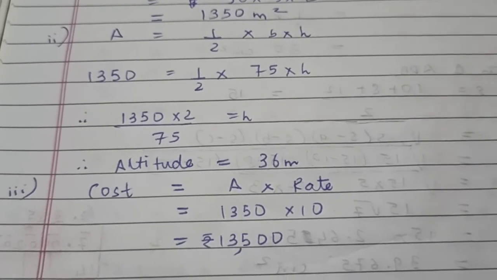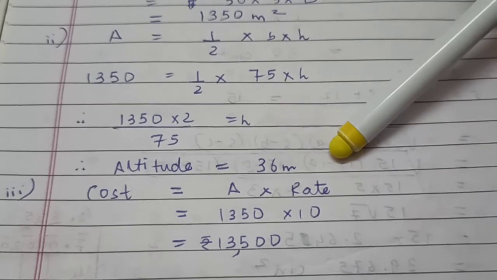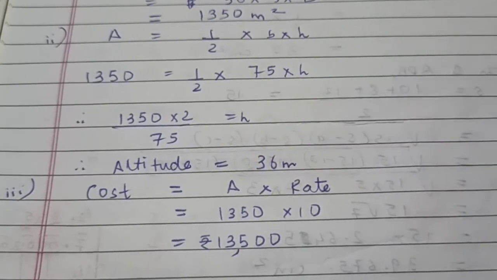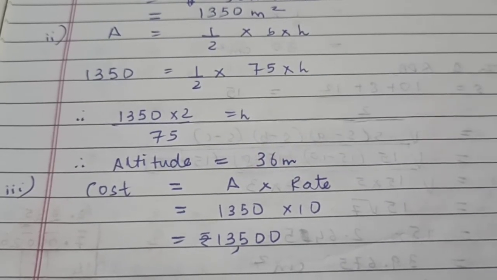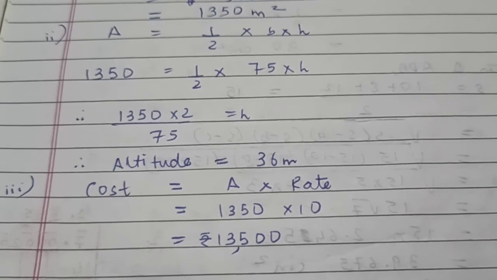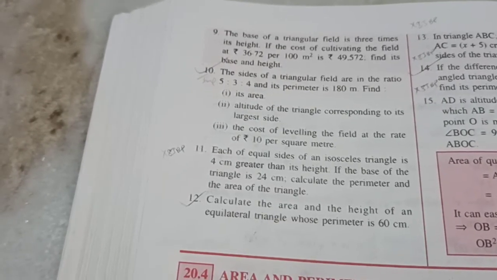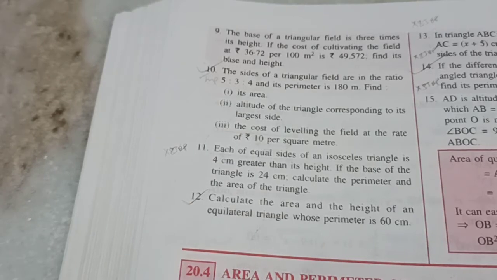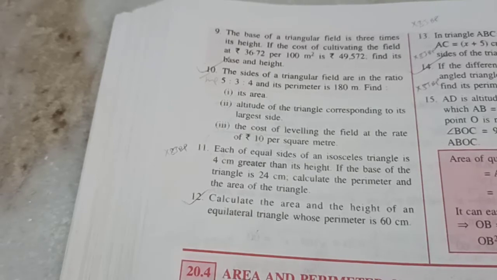The cost is always either area into rate or perimeter into rate. But how can we be sure whether we have to use perimeter or area in that formula? Well, if you think logically, the cost of leveling the field, when you are leveling the field, you are leveling the entire area and not just the border area. If it was cost of fencing the field, then the perimeter would be involved. But this is leveling the entire area of the field. A big hint is the rate.